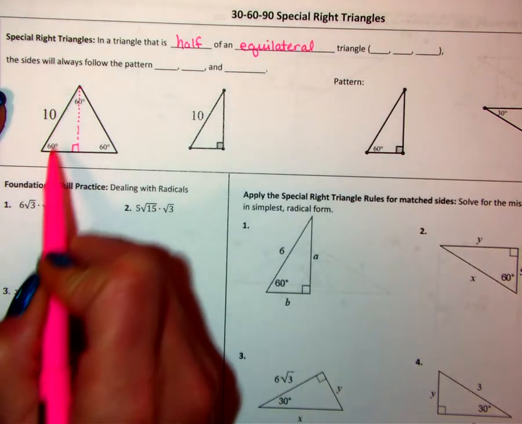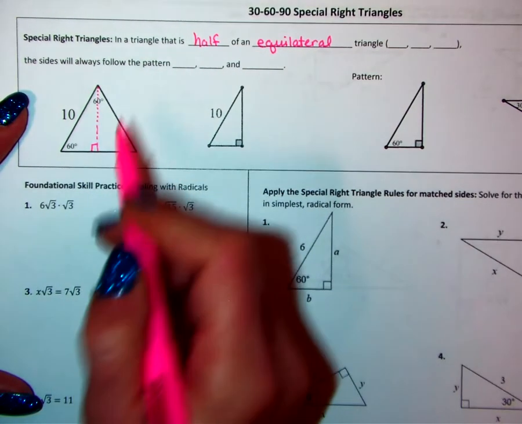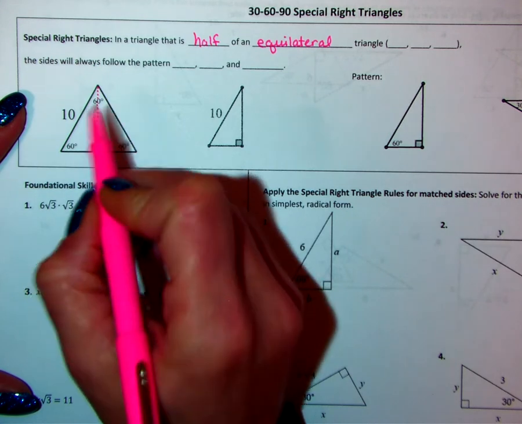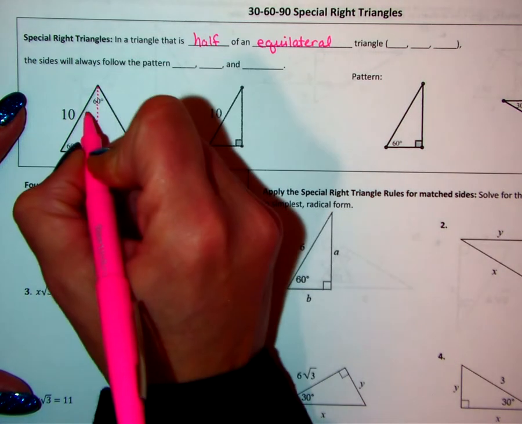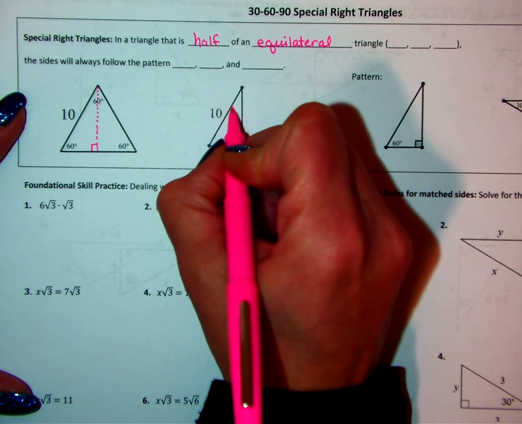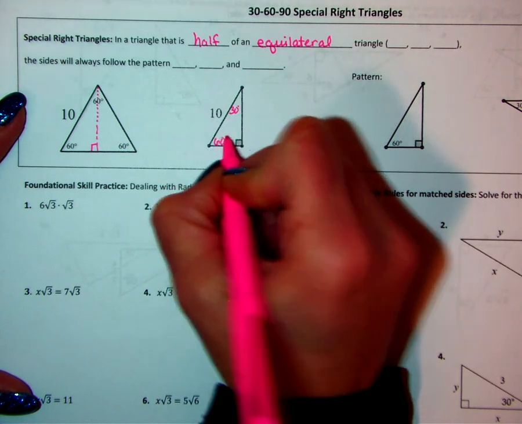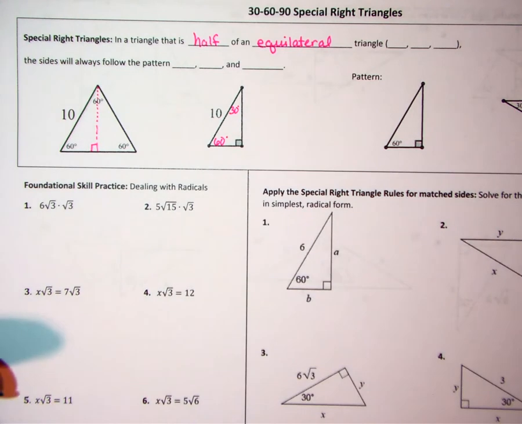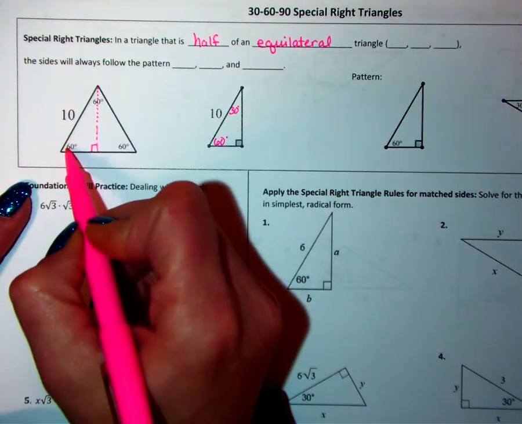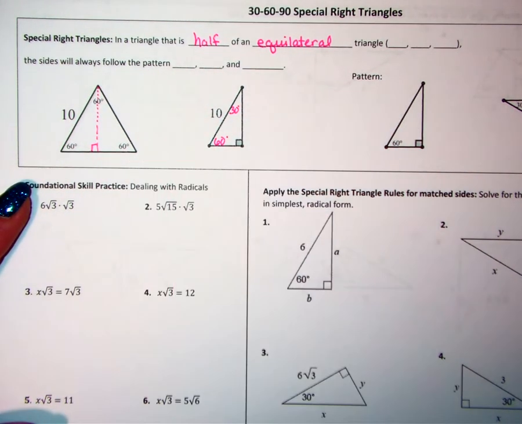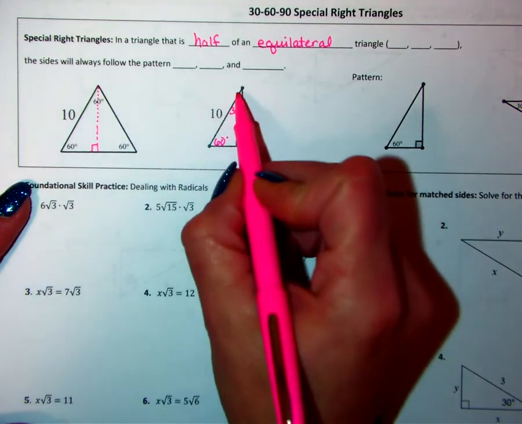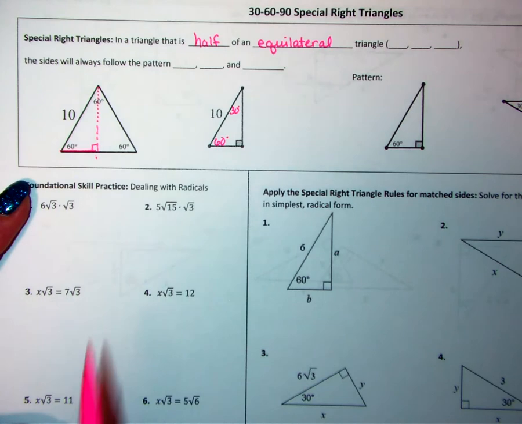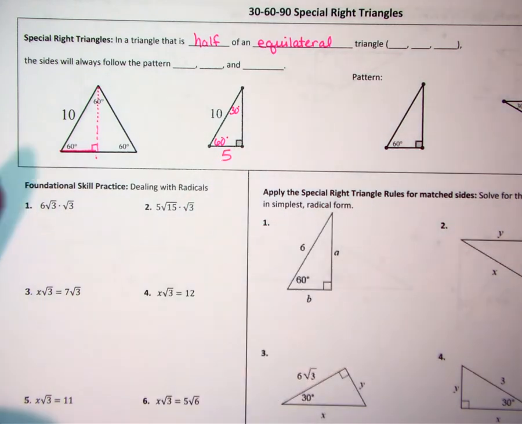Okay, so it was an equilateral, so all 60 degrees. So if we then cut that in half, making it a right triangle, 2 right triangles, okay? That means I now have 30 degrees here, 60 degrees here. So this is the half of the triangle that was removed, okay? So if the 10 is one side on an equilateral triangle, that means it would be 10 all the way around, right? So when I cut this in half here, what did that make this part? Good, it would just make it 5, right? Because I cut it in half.